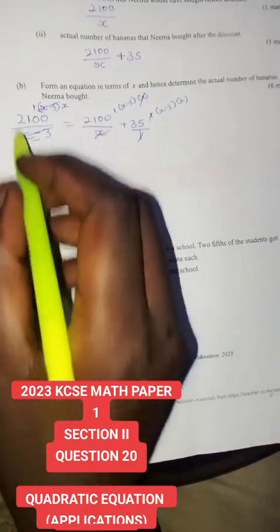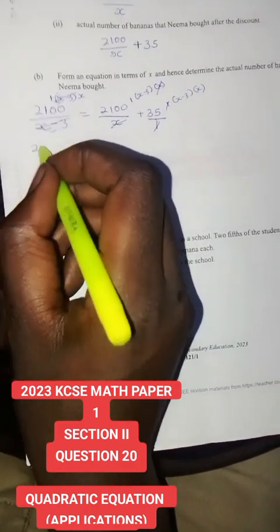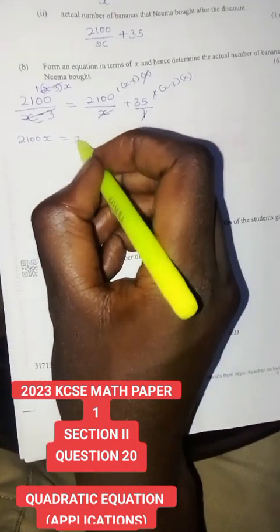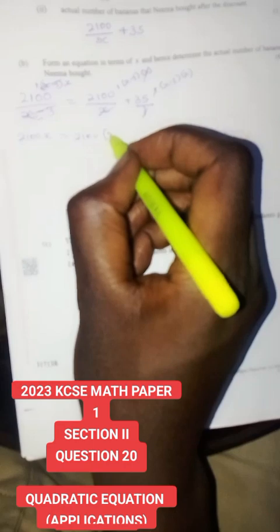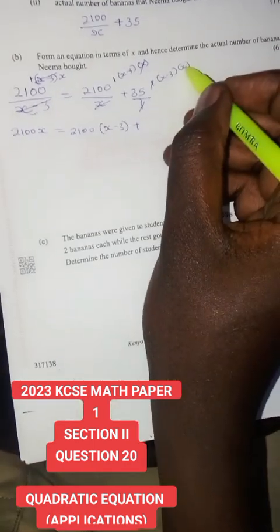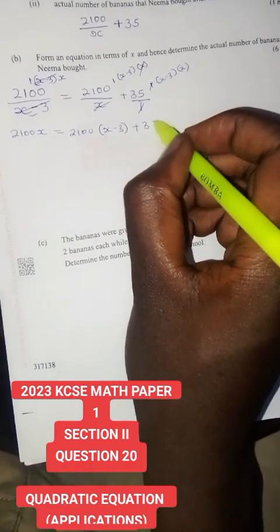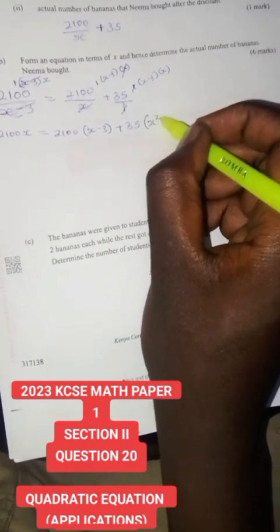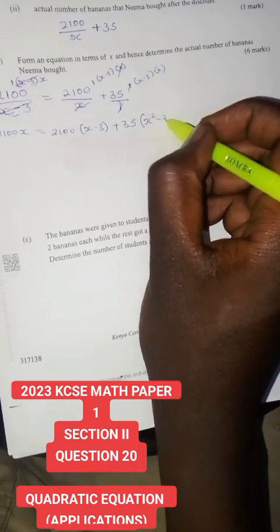So on top here, I'll have 2,100x is equal to 2,100 in bracket x minus 3 plus 35 in bracket x. x and x becomes x squared and x and 3 becomes negative 3x.